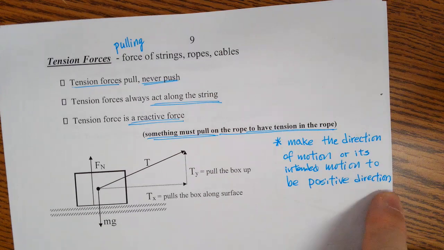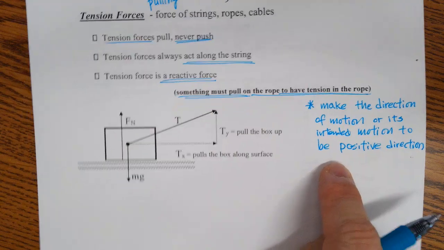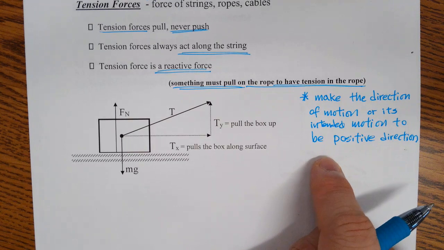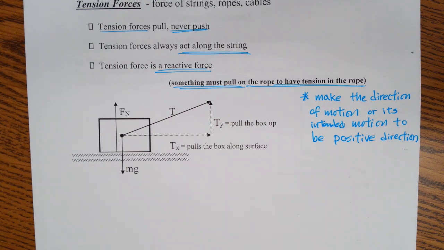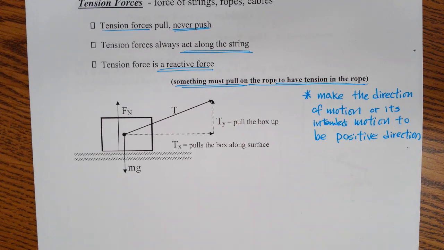So if that's true, then since friction will oppose the direction of motion or resist sliding, friction will be in the negative direction in most cases. Okay?